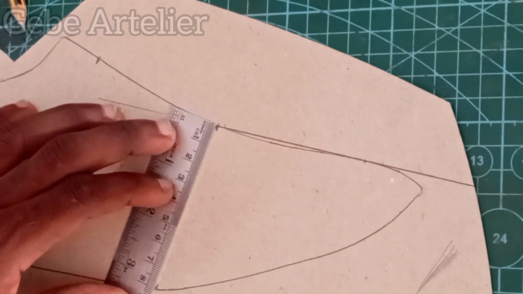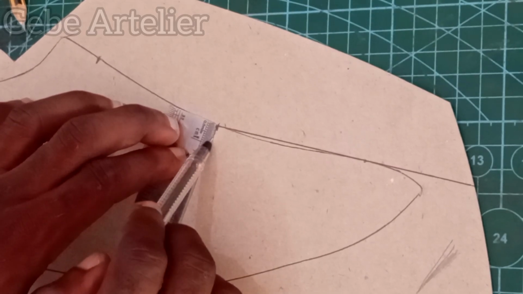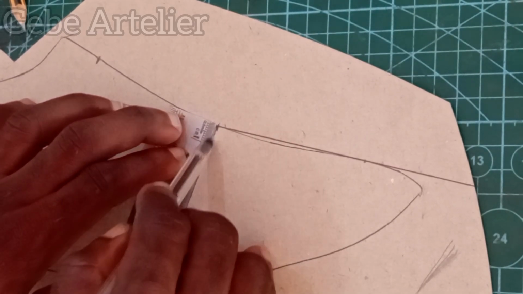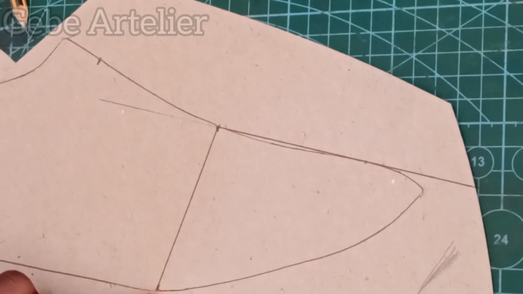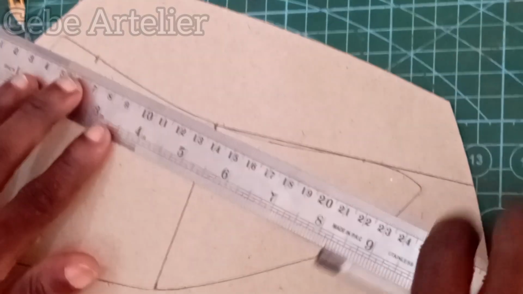I want you to know that all these lines that we are drawing are construction lines. Technical drawing students will understand this better. They are not the main lines for our patterns, but they are guides, and they are leading us into the promised land that we're heading to.